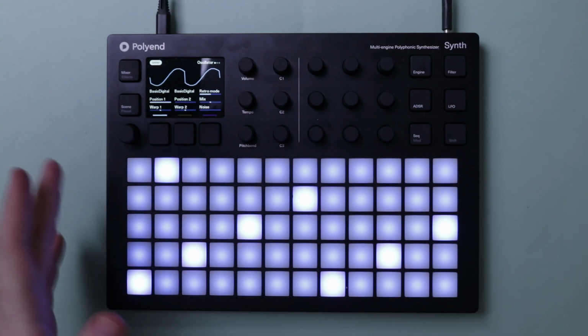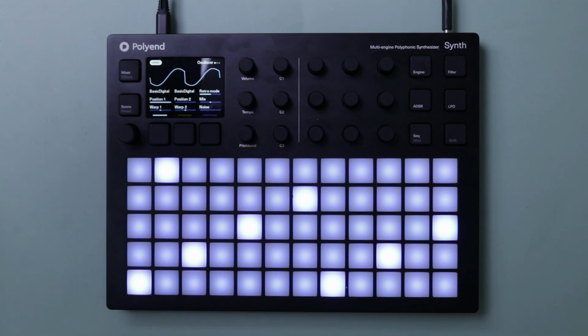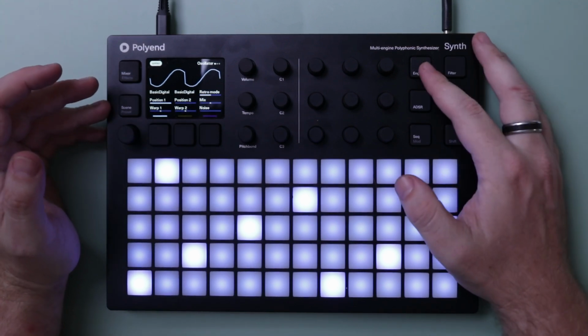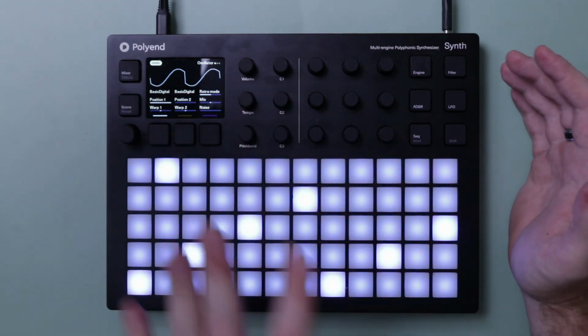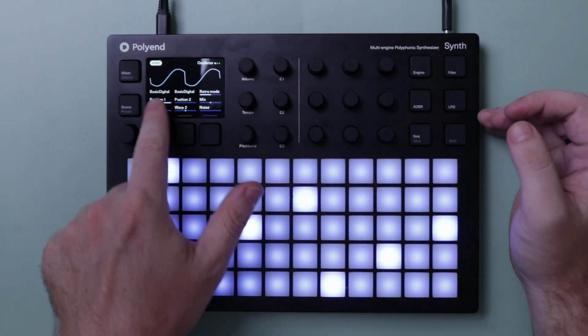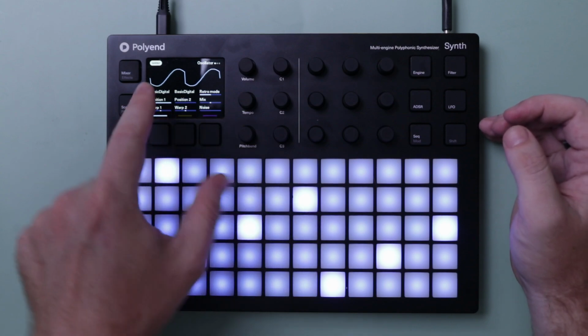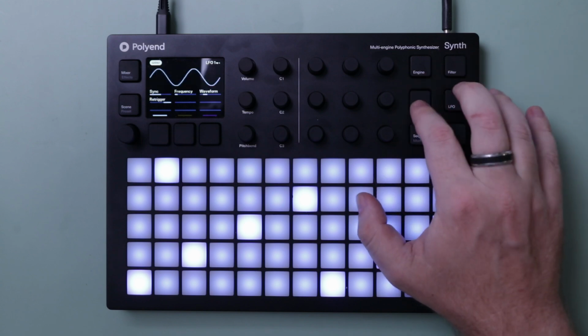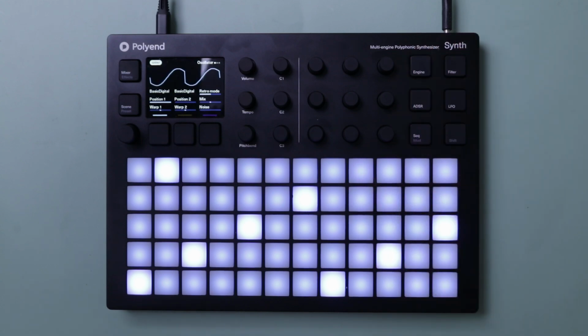So I have the initialized patch loaded up, so nothing special is going on at the moment. It's a very basic sound. But what we're going to do is just start with the engine itself. So on the Polyend Synth, just so you know how to navigate around, you do have these 9 capacitive touch knobs, and they're definitely going to flash, and they do represent what each one of those are. And then we've got a few buttons over here to go through the different elements of our synthesizer.